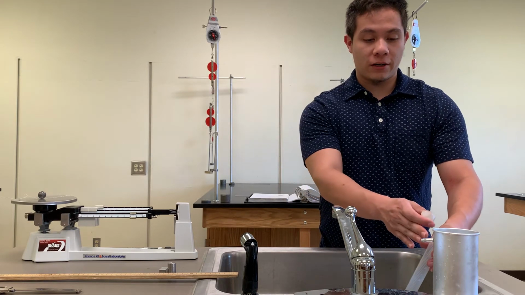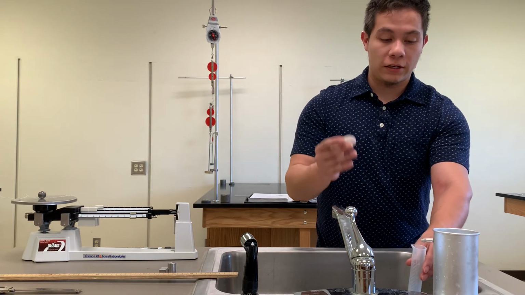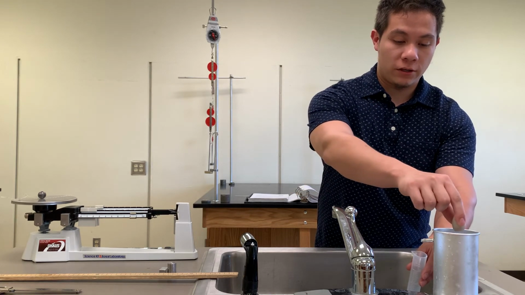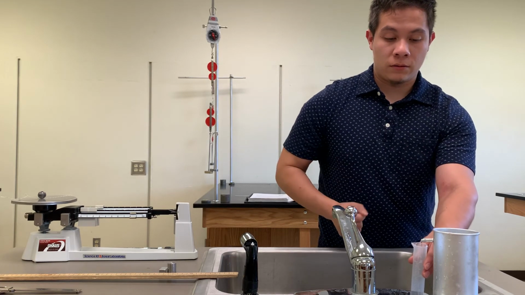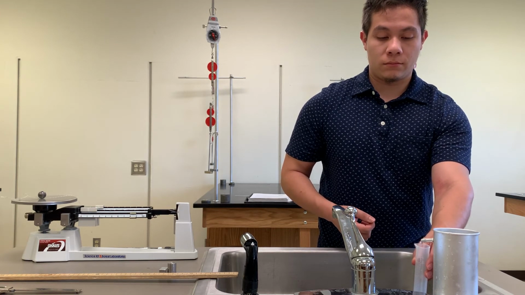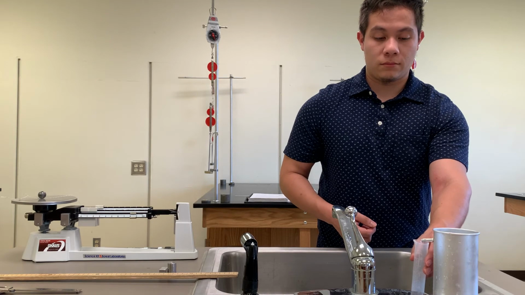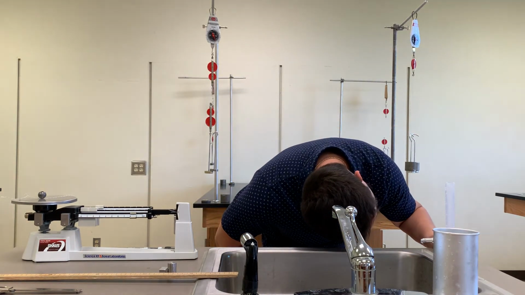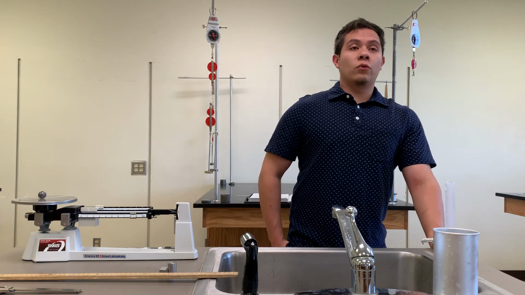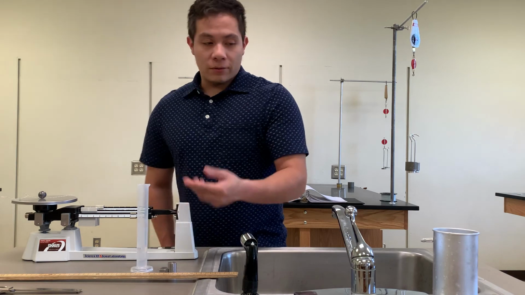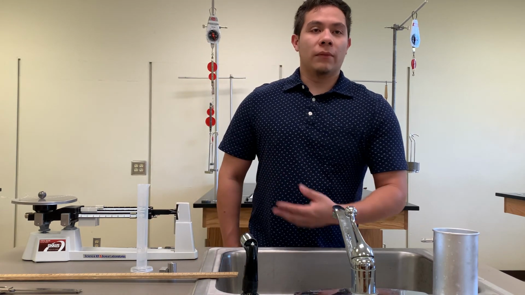Now that the water has stopped dripping, we catch the volume displaced once I put this rock in. And there we have it. It's about 13 milliliters or 13 centimeters cubed. Then we would find the mass using the triple beam balance once again.